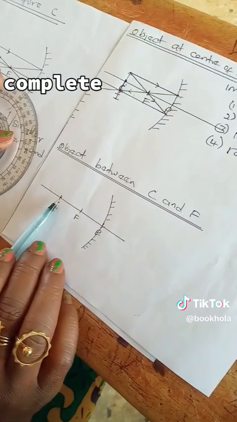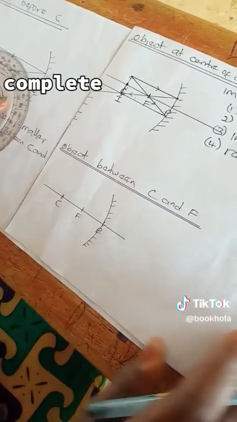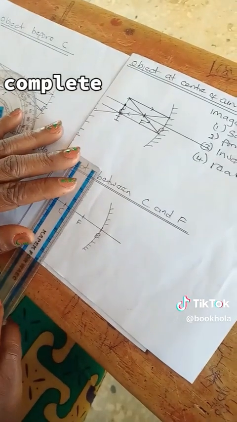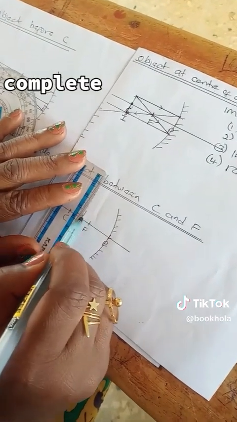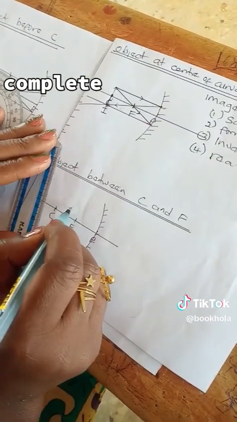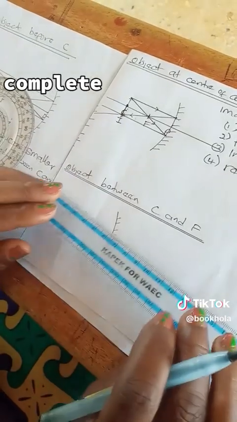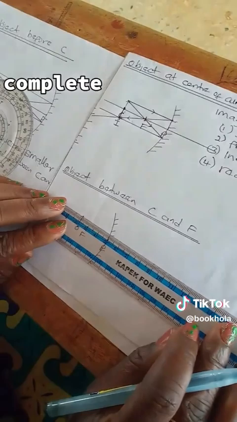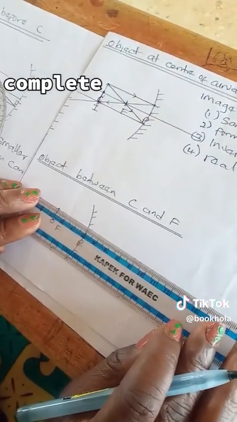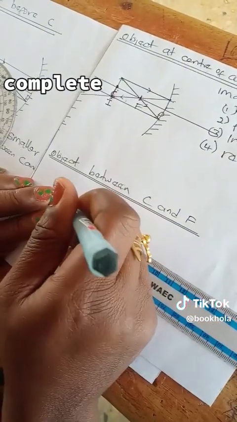So it means the object is going to be between this and this. So we'll draw a straight line between C and F. We'll have this. Okay, so this is the object between C and F. We label it object. So parallel ray, you should be used to it now. We'll draw a parallel ray first.